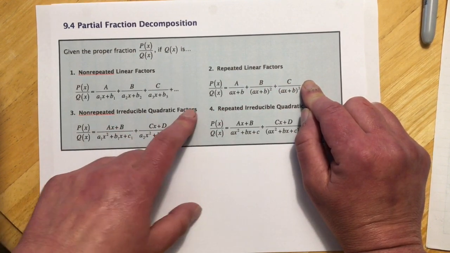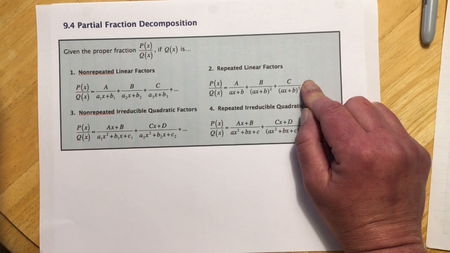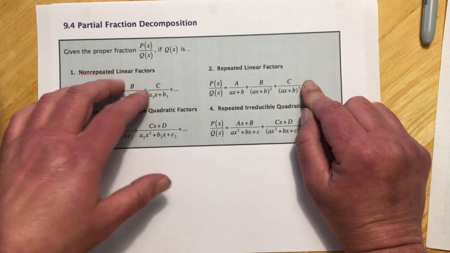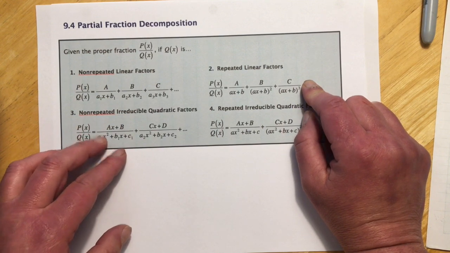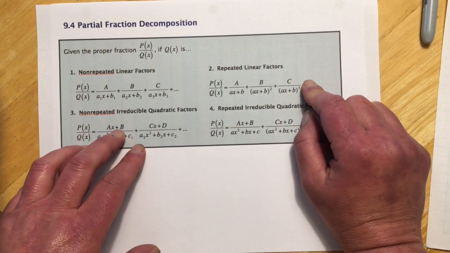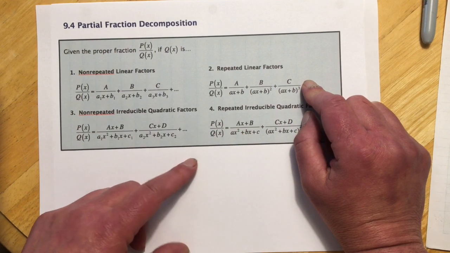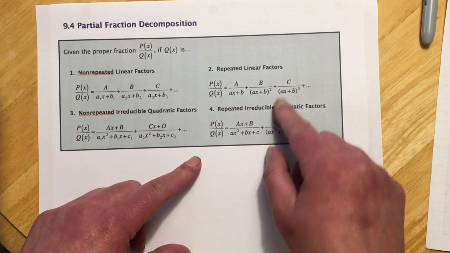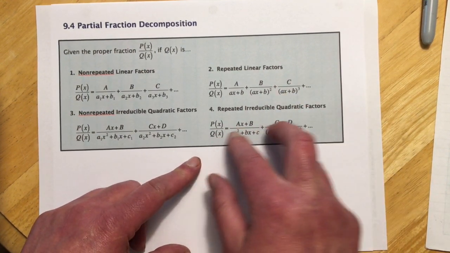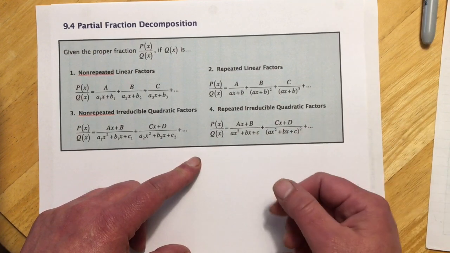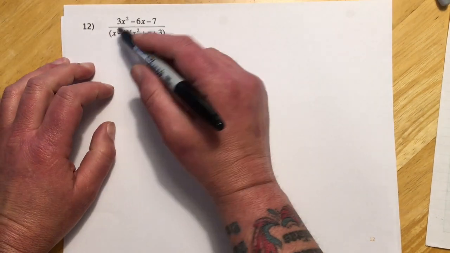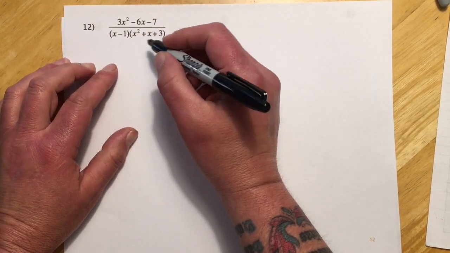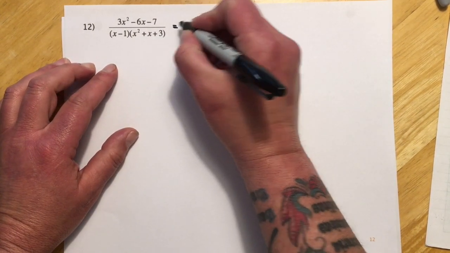Non-repeated irreducible quadratic, so if it reduces, which is to say it can be factored, you need to factor it down to its linear terms. But irreducible, so then that gets a linear term above, ax plus b, and as many of those as we might need. And then the repeated irreducible works the same as this, that we just need as many iterations as there is the highest degree. Okay, like most of the problems, this one's a combination of a linear term and an irreducible quadratic. Usually there's some kind of combination going on.